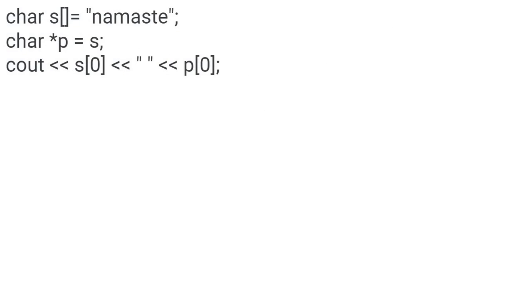All right. This is the last question. In this, we are given a string namaste. We have a pointer p which is equal to s. Now we do s of 0 and we do p of 0.